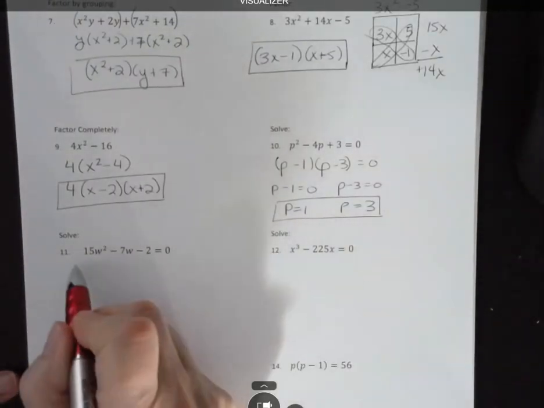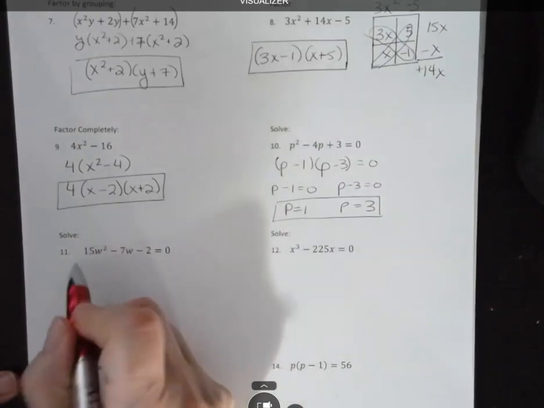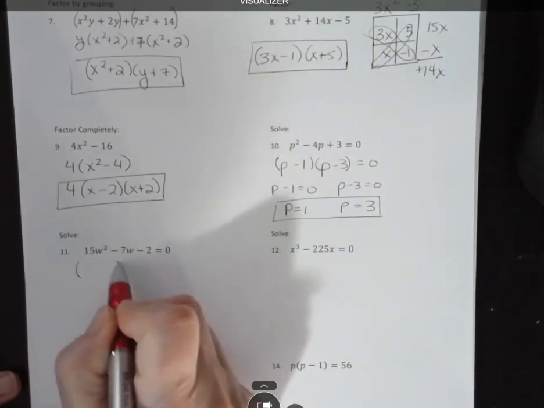Okay, and now we have a similar thing. Can I take a common factor out? No. So I'm just going to have to hope that I can factor this.